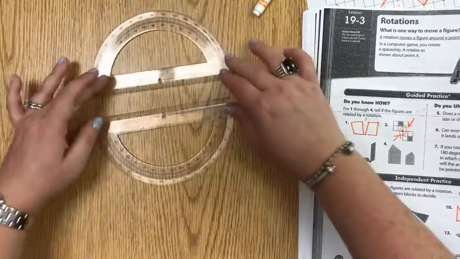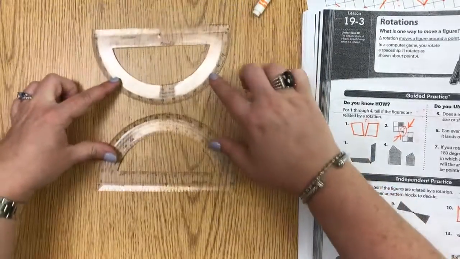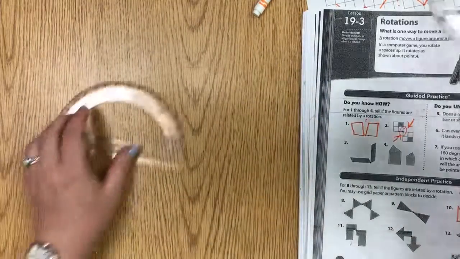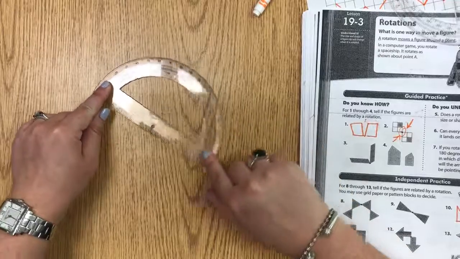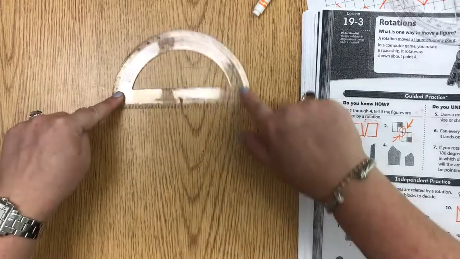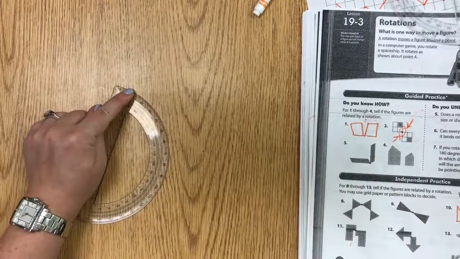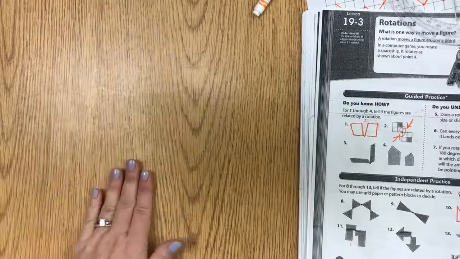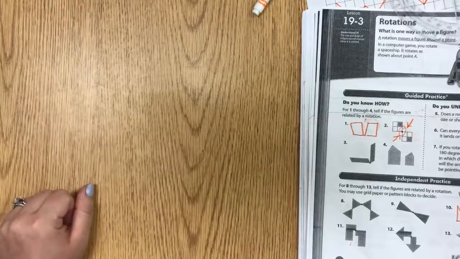That is a reflection, okay? And then a rotation stays on a point, rotates, rotates. That's it, okay? Translation, you slide. Reflection, you flip. Rotation, you turn. That's all you need to know.